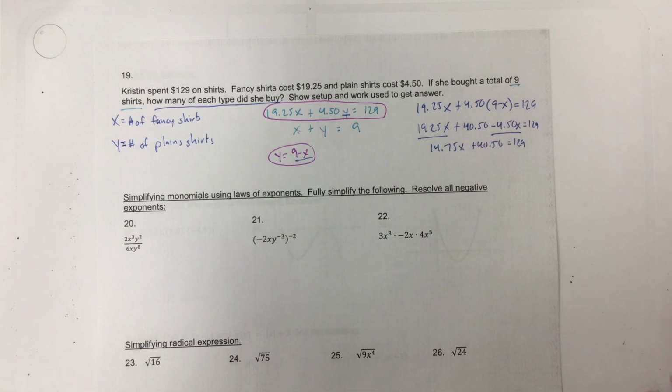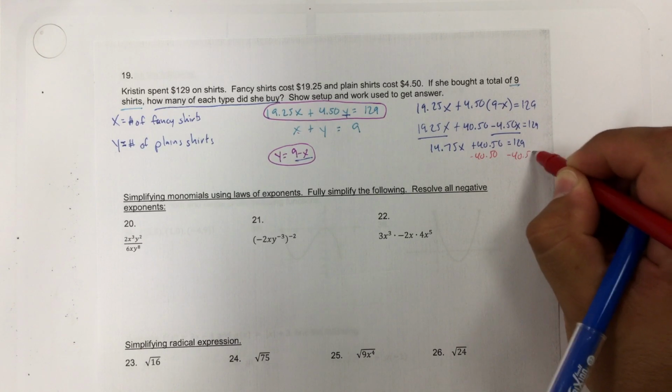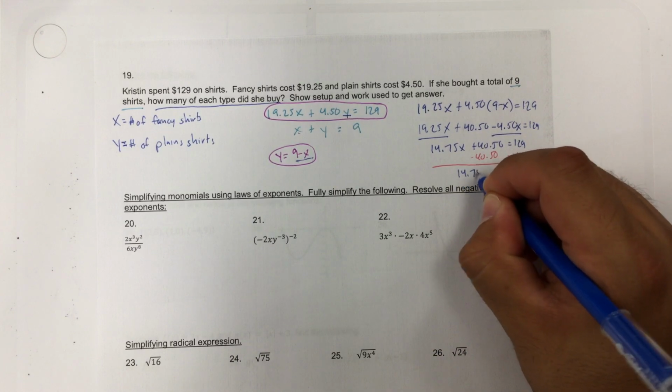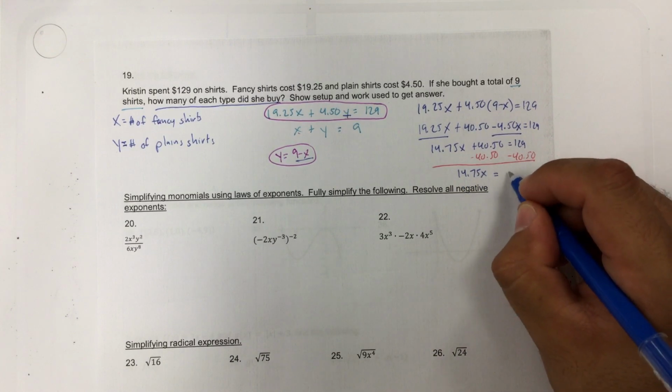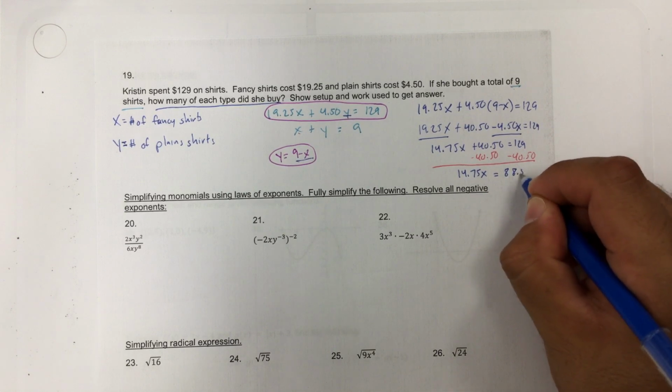All right, let's go ahead and subtract 40.5 from the other side. So we have 14.75x equals 88.5.